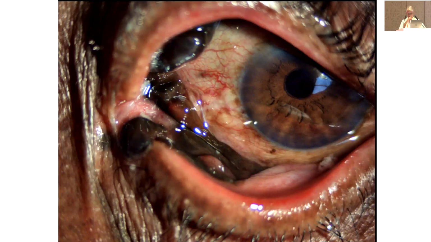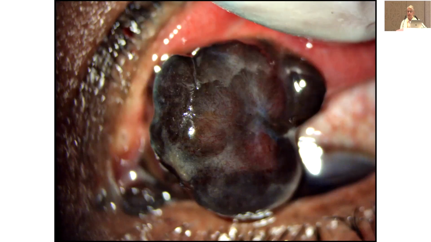So now this patient presented recently with a diffuse pigmentation of the inferior fornix, the medial fornix and nodule formation in the upper fornix, dark pigmentation on lid eversion. It looks something like this. So what is this, PAM or what?